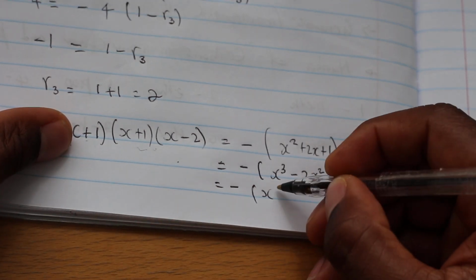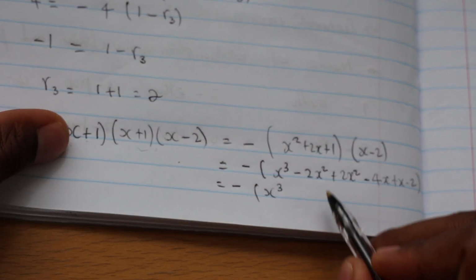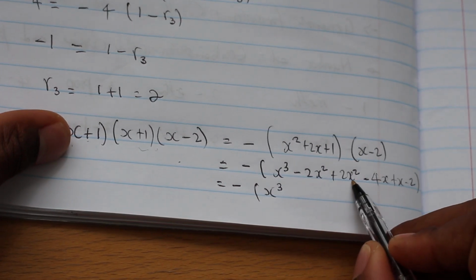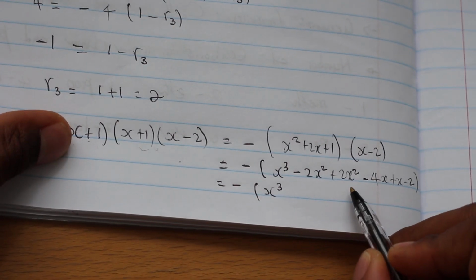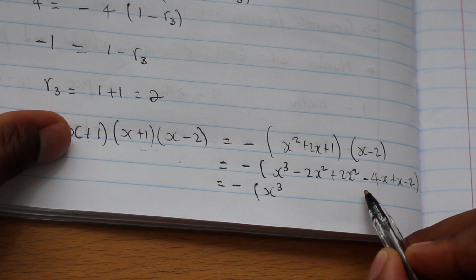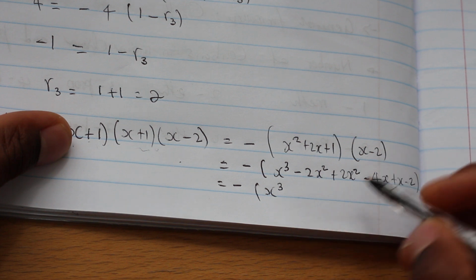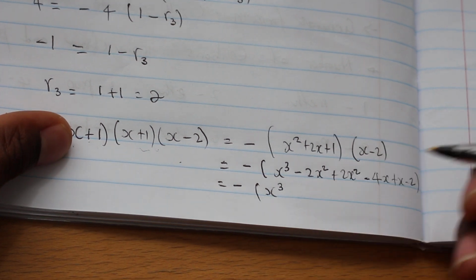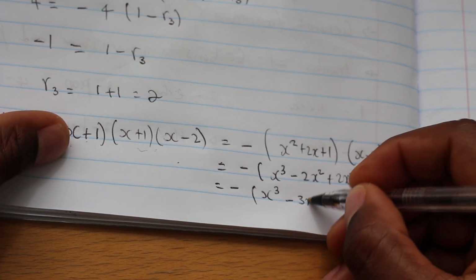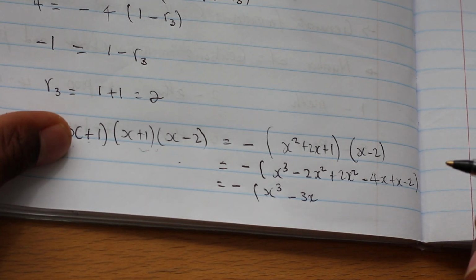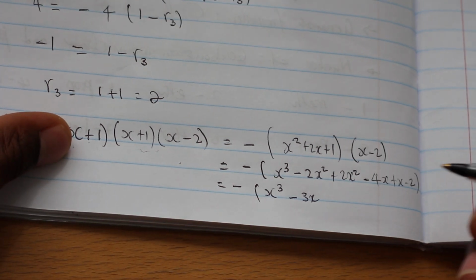So x cubed doesn't have a common factor, but minus 2x squared and plus 2x squared, there's no other square term. So they cancel, and we've got minus 3x, and then minus 2.